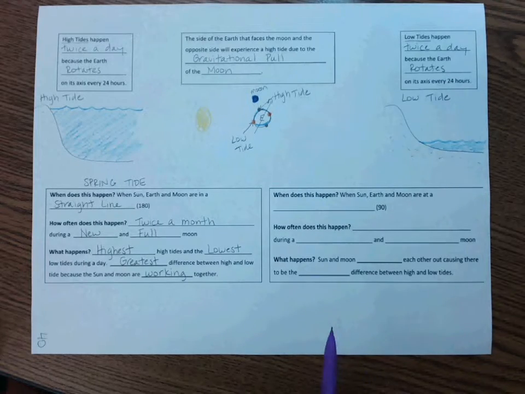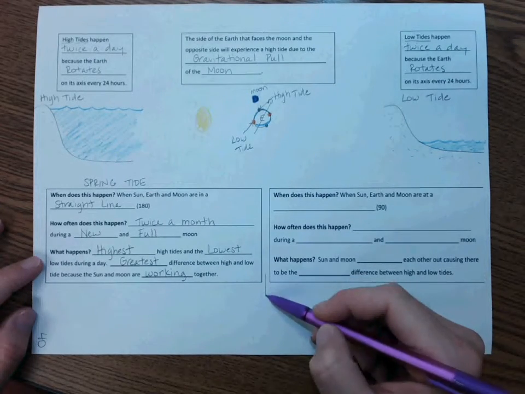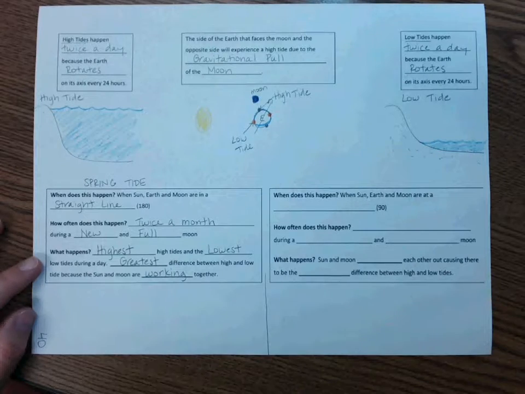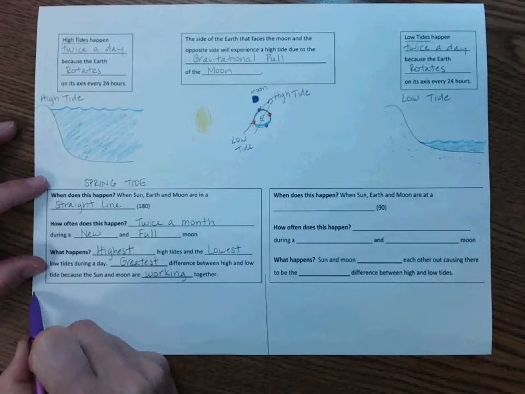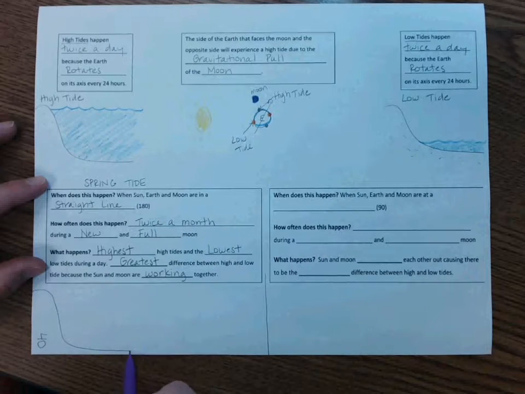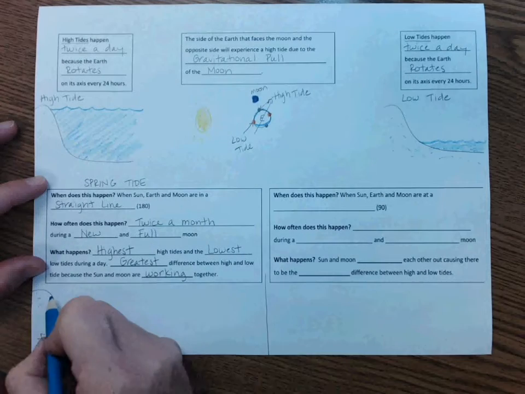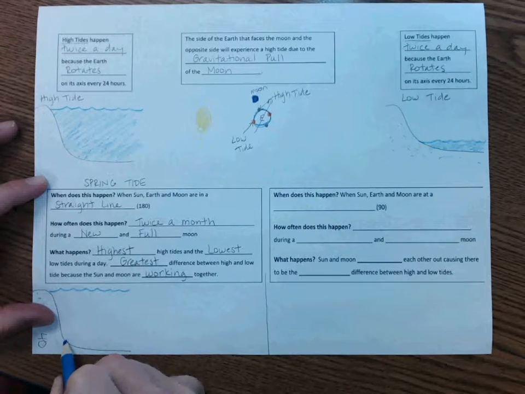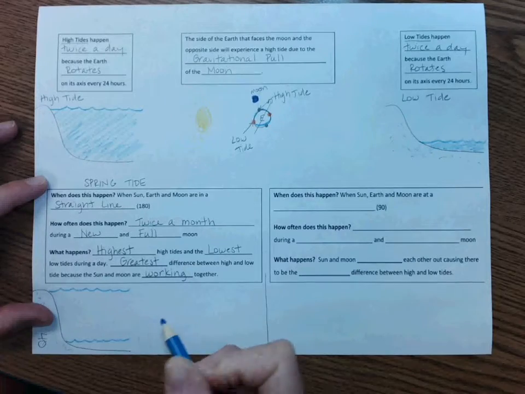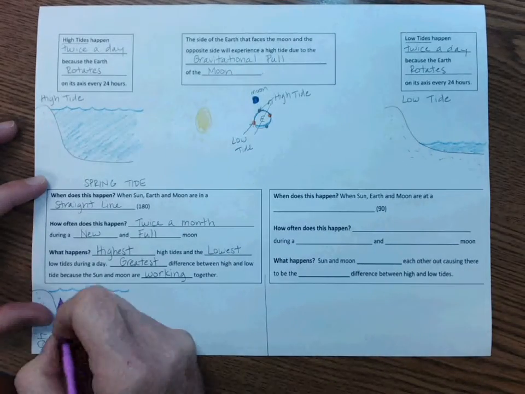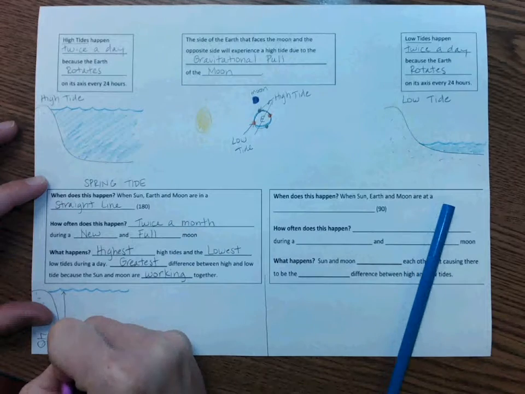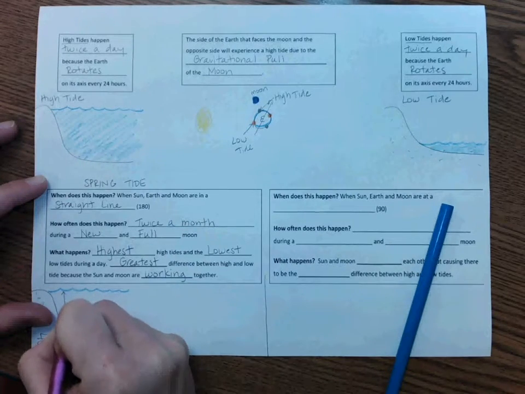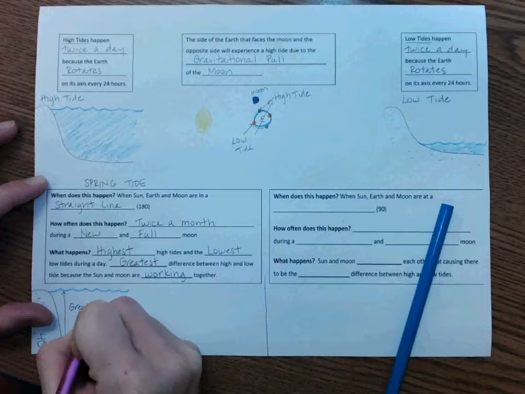Okay? So we are going to draw a couple of pictures. I'm going to draw a line to separate my two. We're going to draw a couple things here. We are going to draw that beach again with our speckles. And then we're going to draw high tide, super high, and low tide, super low, with an arrow between the two, and we're going to say greatest difference.